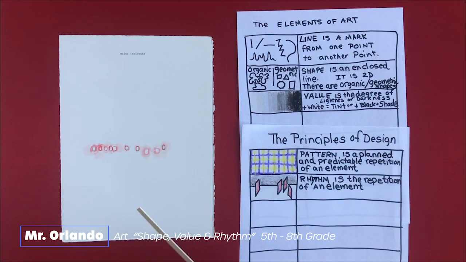This is a good example of rhythm, where she's using the repetition of the element shape, but she's not putting it in a predictable order. Instead, she's put it with a little bit of an exchange. In other words, it moves a bit, which means it's not as predictable, which gives it a sense of rhythm or movement. She's also, of course, using shapes. They're all referencing squares, which is a geometric shape, but obviously they're not perfect squares.